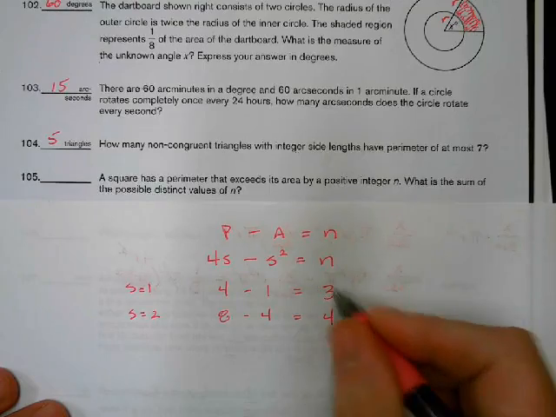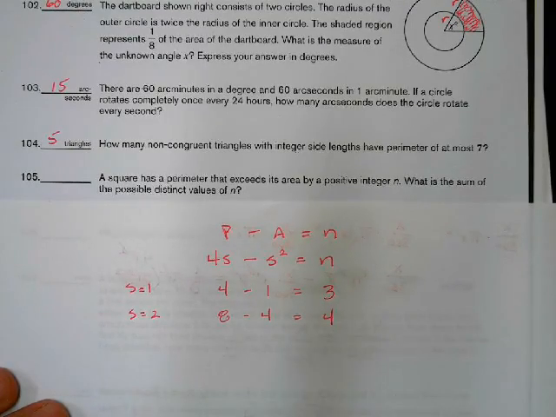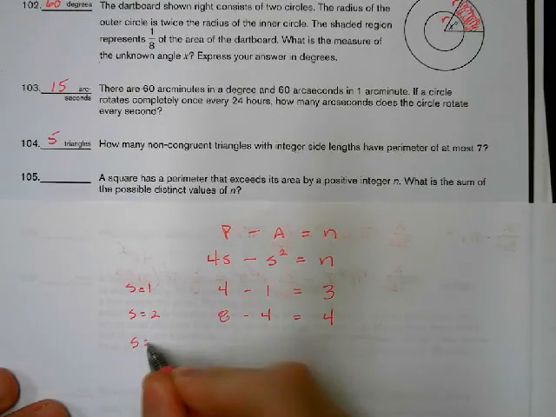And let's try a side length of 3. 4 times 3 is 12.